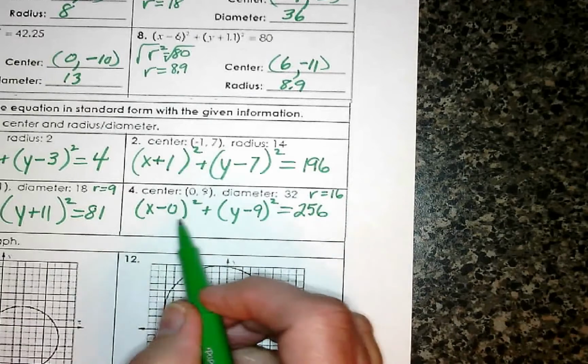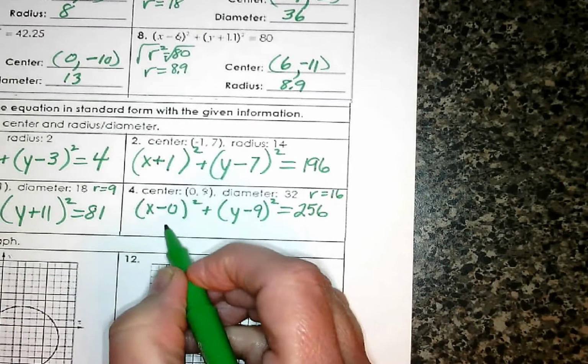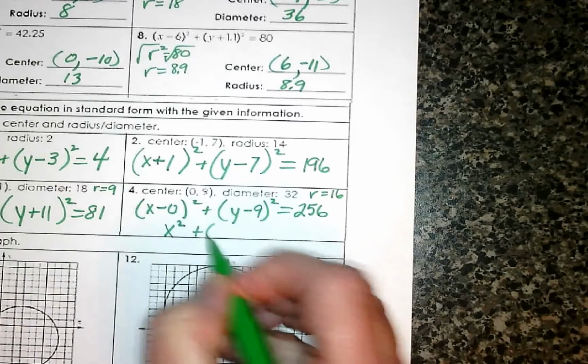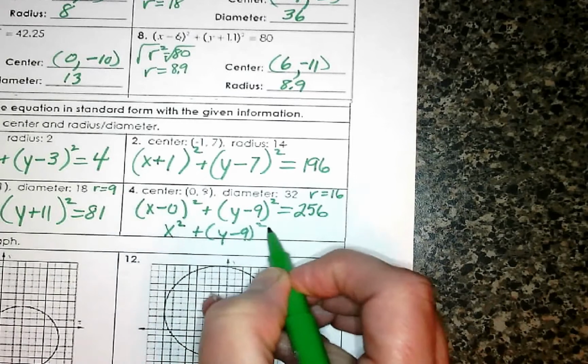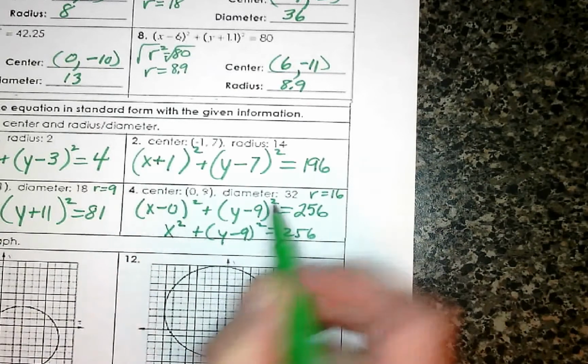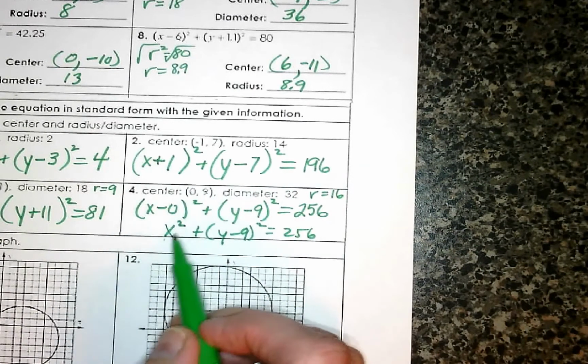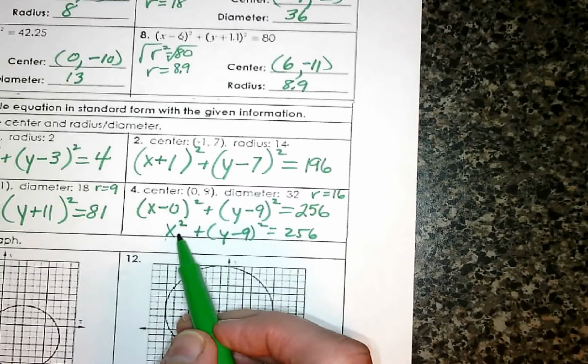Another way of writing this, though, especially if we have the 0, would be x squared, and then everything else remains the same. Okay, so either way, this is probably just a little easier to read.